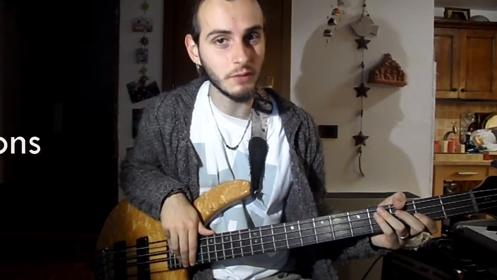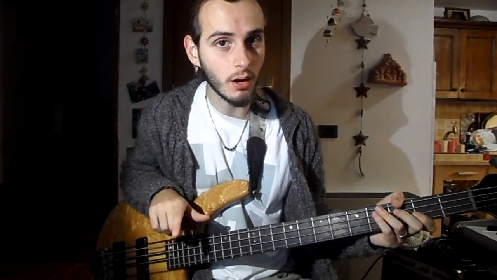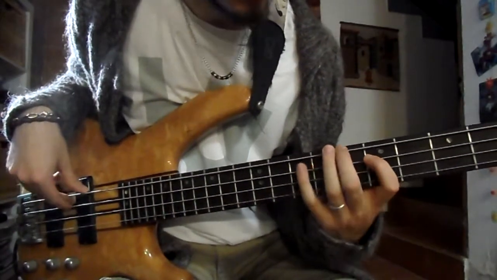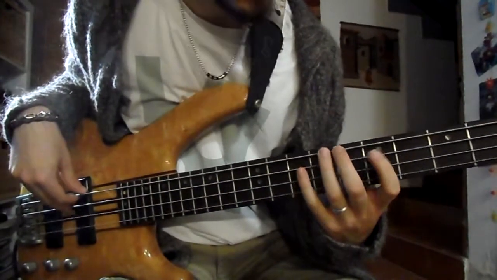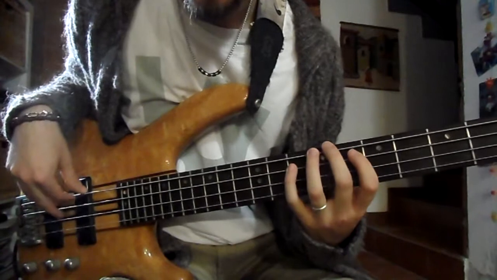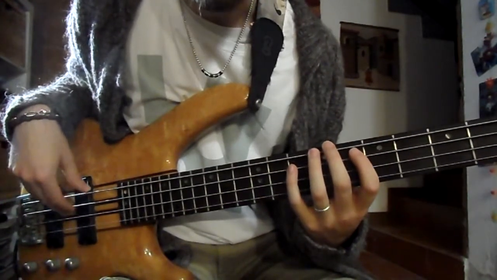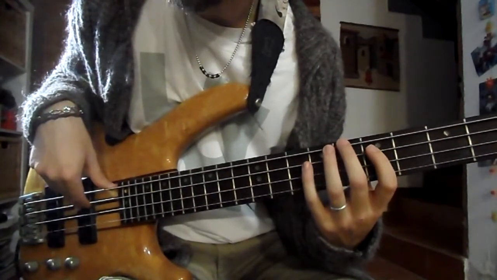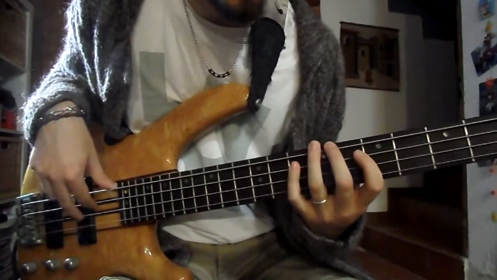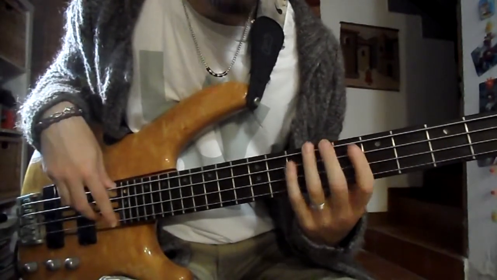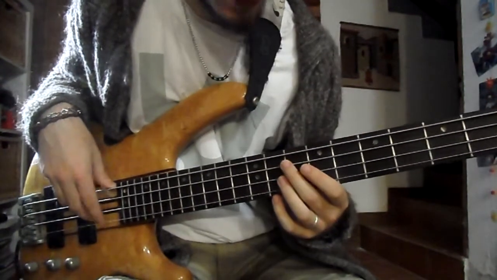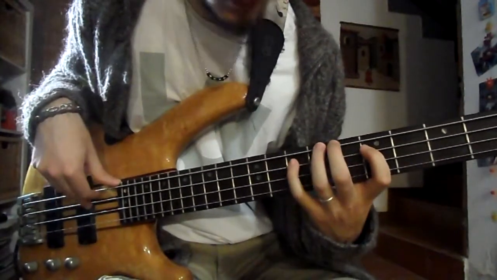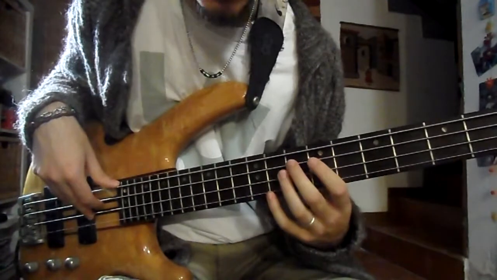I would also like to mention inversions. If you don't know what inversions are, I'm going to explain to you. So we're starting from the C major triad: root, major third, and fifth. The first inversion is those three notes, but played starting from E, from the major third, so it's going to sound like this. The second inversion will be those three notes played starting from G, from the fifth. So together it is triad, first inversion, and second inversion.